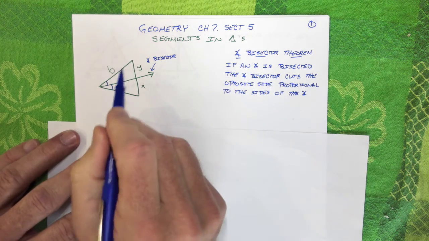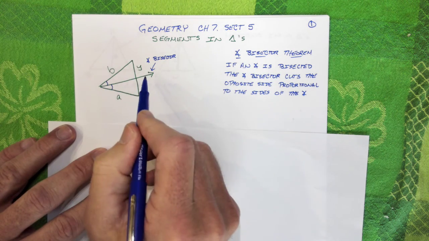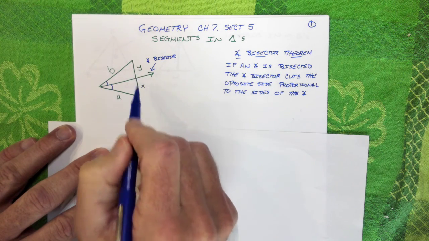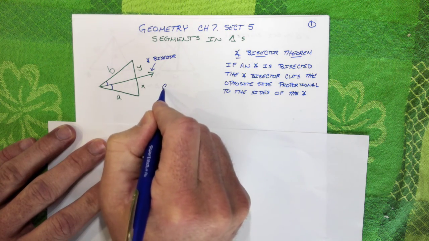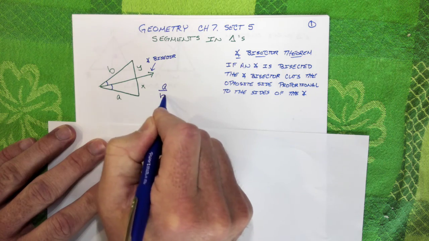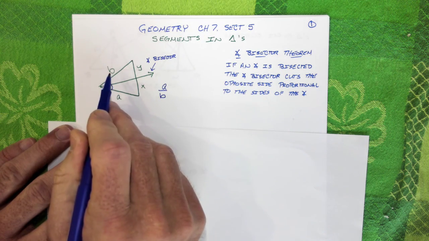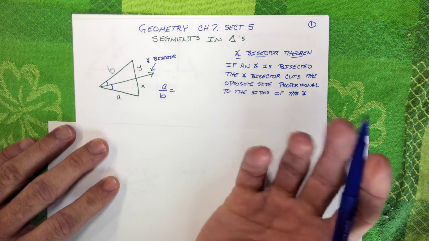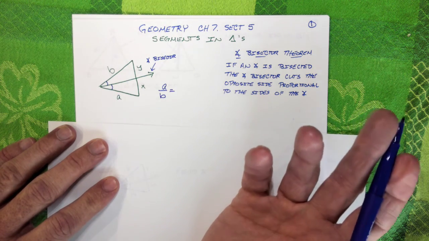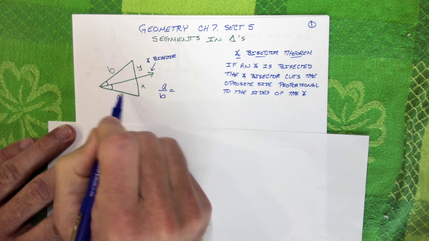So what does that mean? That means if I know I've got an angle bisector, I can find some missing segments by setting up some ratios. So I'm going to compare A to B, side of the angle, side of the angle, and it will be equal to, going back to that theme of making the same comparison, I went with the bottom part.